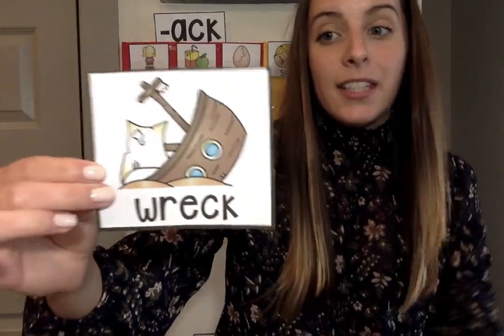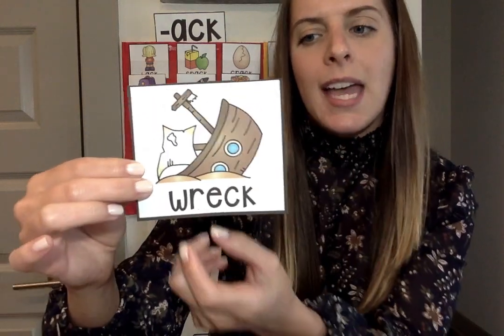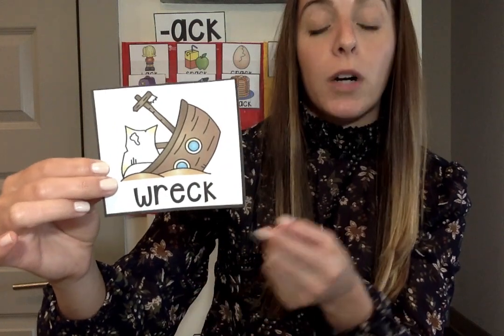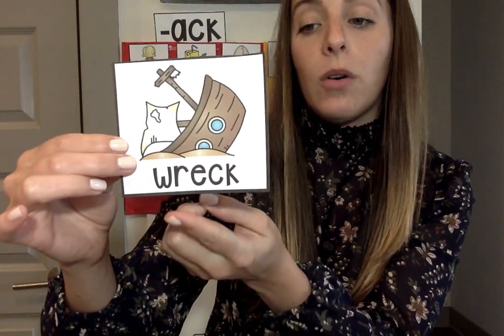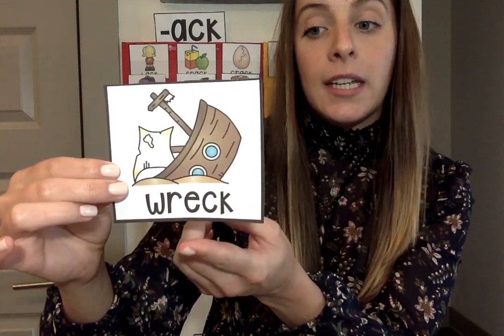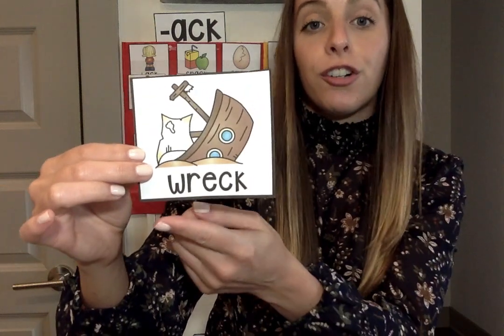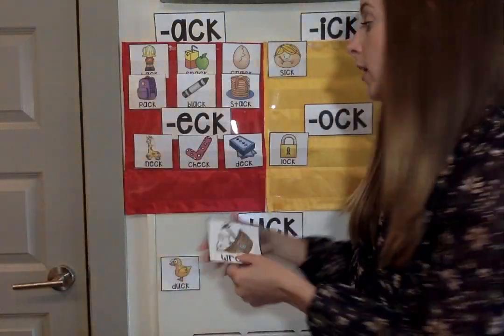Next one. This pirate ship is at the bottom of the ocean. It has sunk. So we say that it is a shipwreck. Wreck is the word. Now listen to that word. Wreck. However, there is a W in the beginning of the word. So the W in this case is going to be a silent W. So we're not going to say anything for our letter W, but we know that R will say r. So WR is going to say r, ECK is going to say ek. Ek. Wreck. A shipwreck.